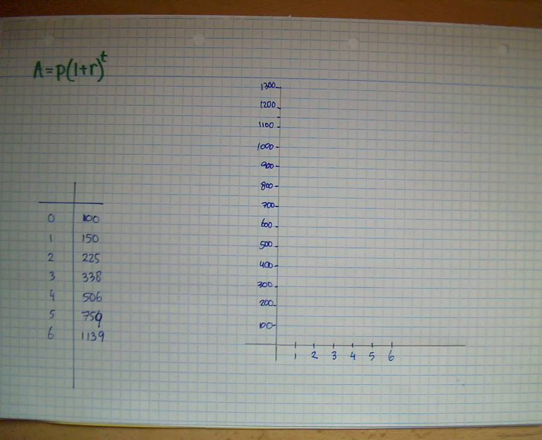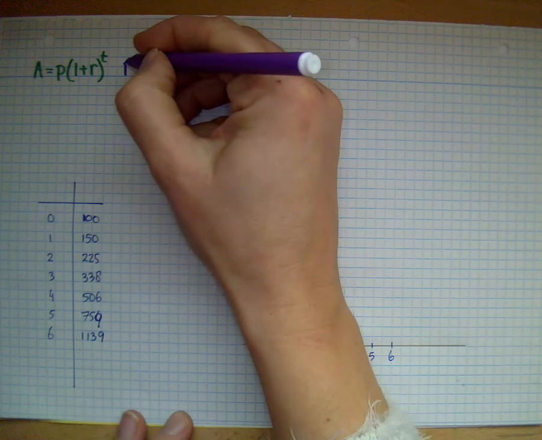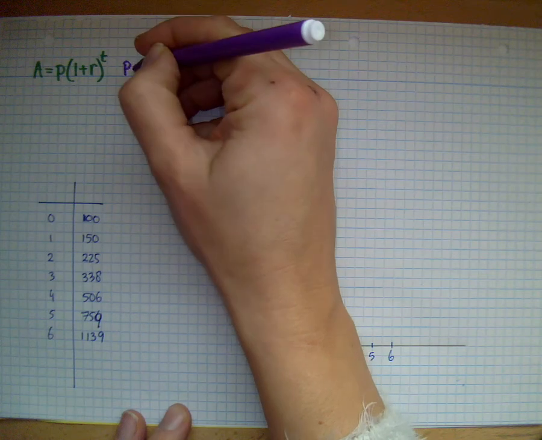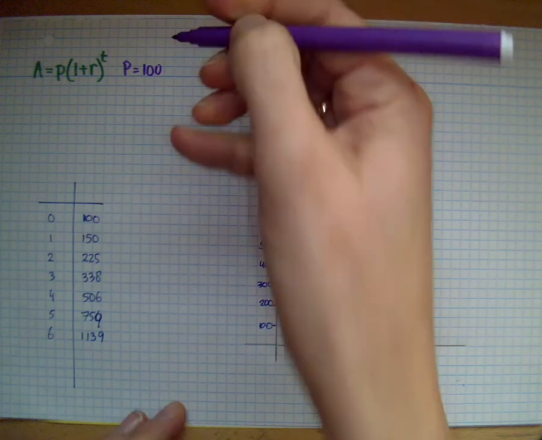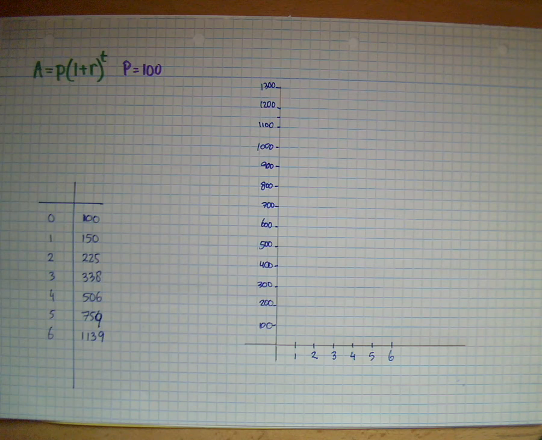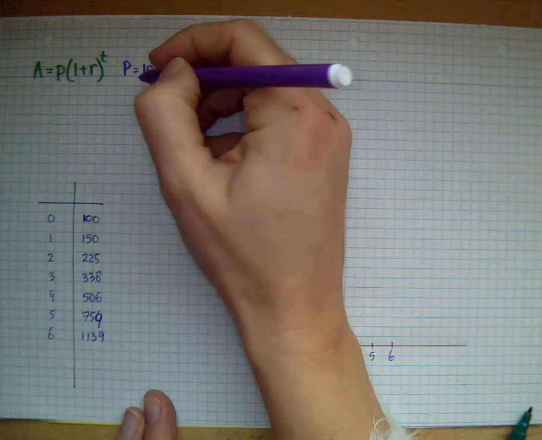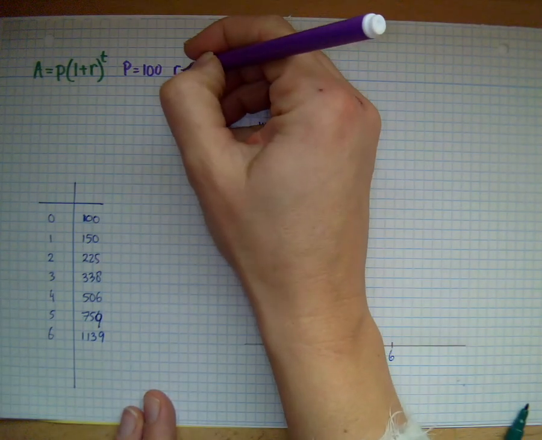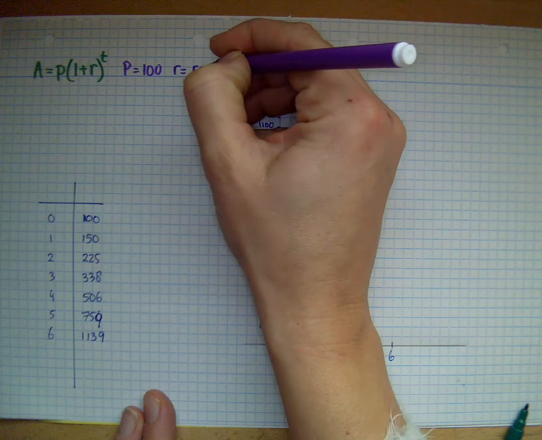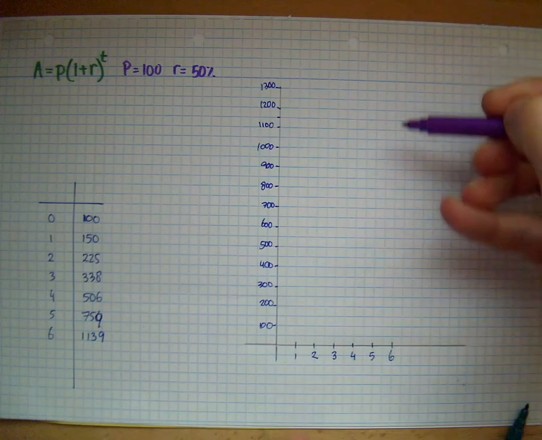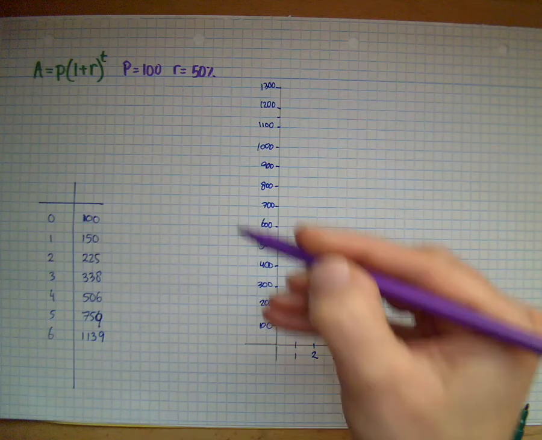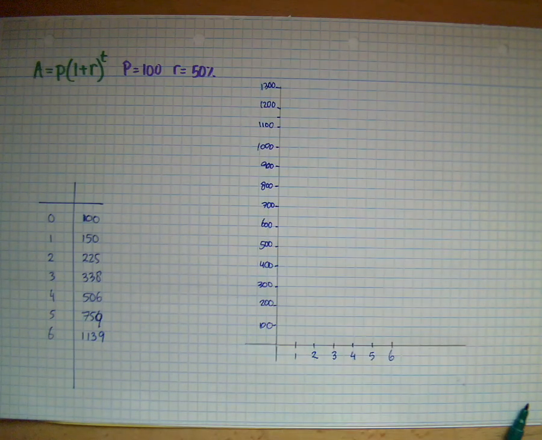Let's say we have a principal amount of 100. Let's invest 100 euros. We have a crazy interest rate of 50%. I pick that just because I want you to really see the exponential growth. If I make this too small, then it won't be noticeable on the graph.